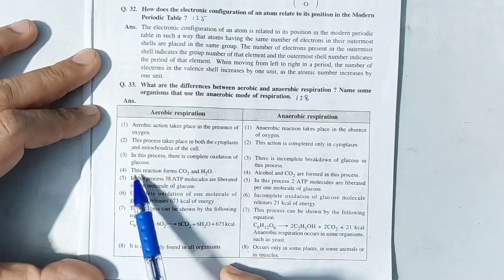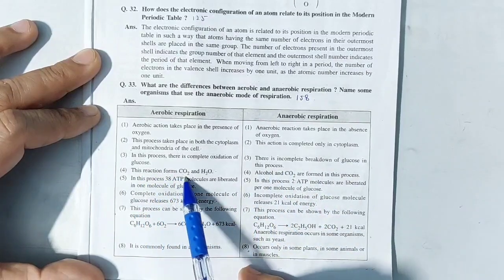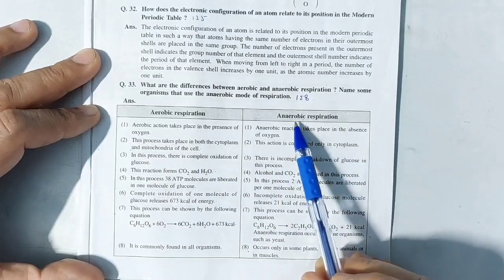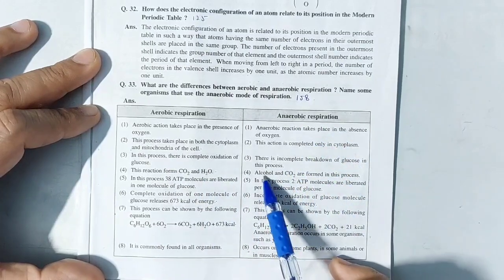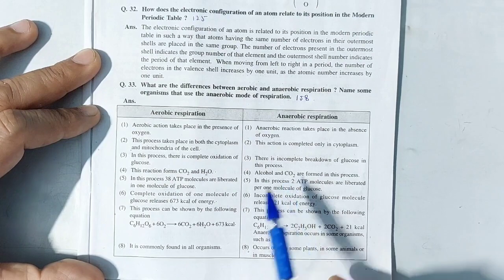Aerobic respiration forms carbon dioxide and water, whereas anaerobic respiration forms alcohol and carbon dioxide.